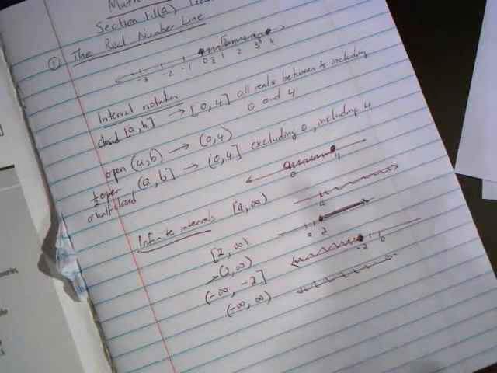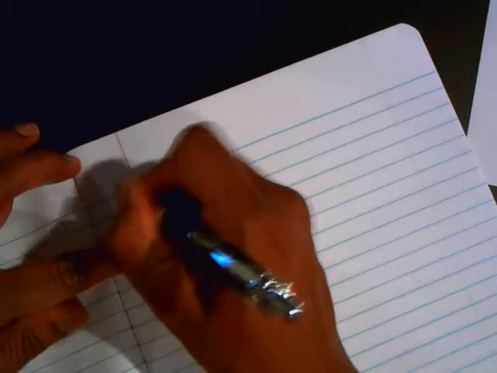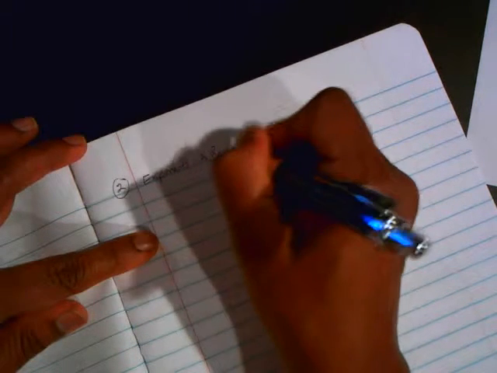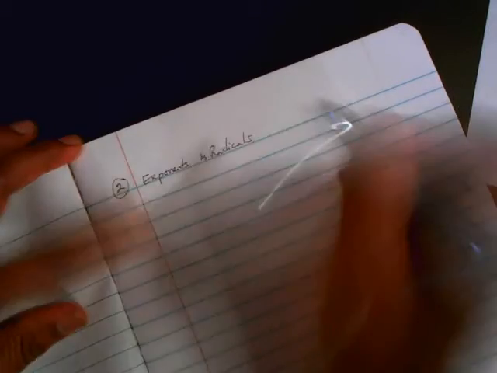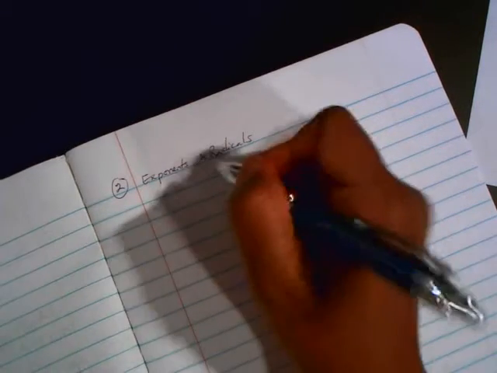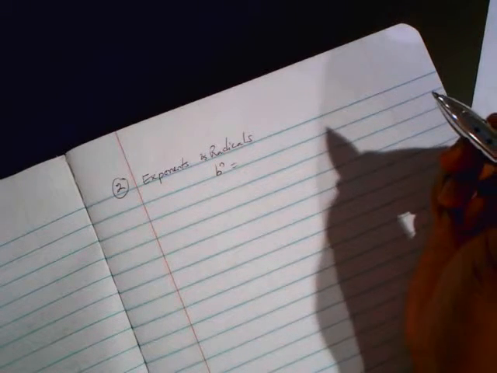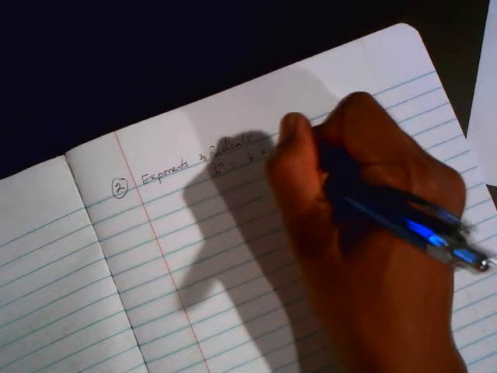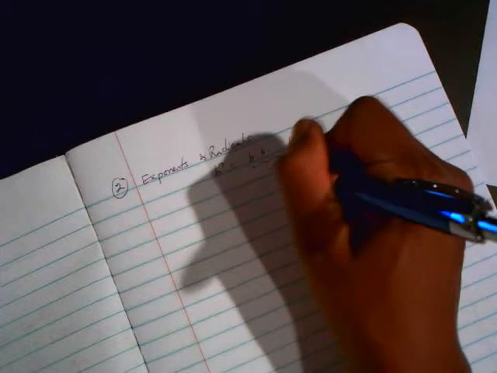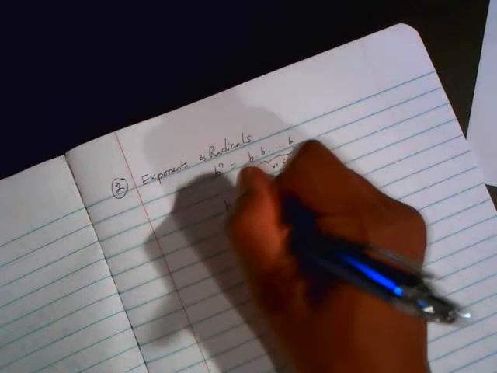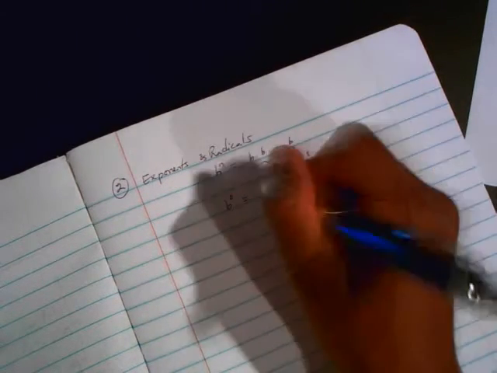Alright, now the next part of this section deals with exponents and radicals. So that's the second part of this section, exponents and radicals. So as you have learned in pre-calc, exponents are a shortcut to write repeated multiplication. So if you have b raised to n, it means it's b times b times b, etc. And that's n copies. Of course, if you have b raised to 0, you might recall that that is 1.